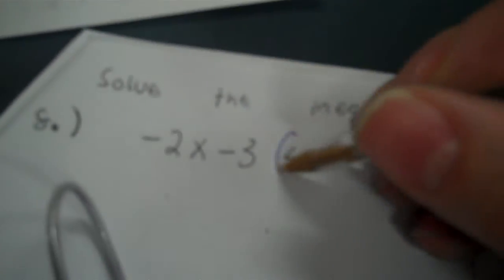Okay, solve the inequality and graph your solution set. So we have two numbers. Now we have 1x, so that's good. But now we have two numbers we have to get rid of. So we have times -2, and then minus 3. So we circle the times, because between the number and the letter, if there's no sign there, that's times.